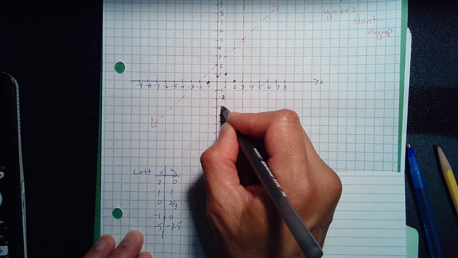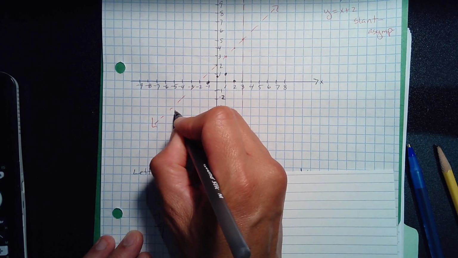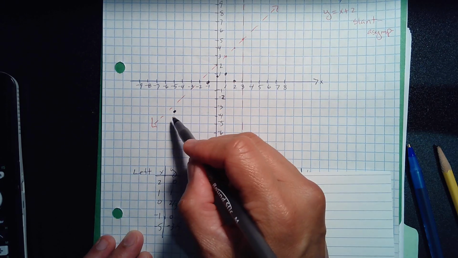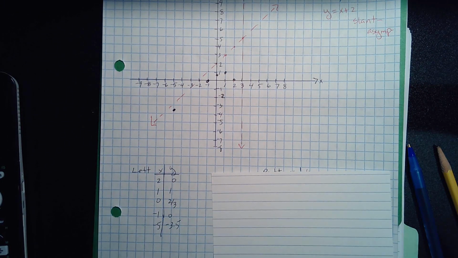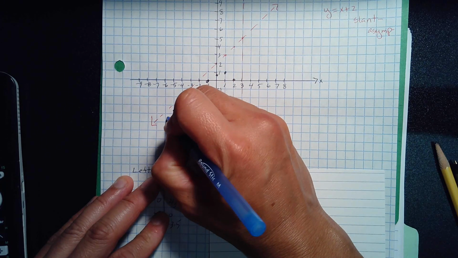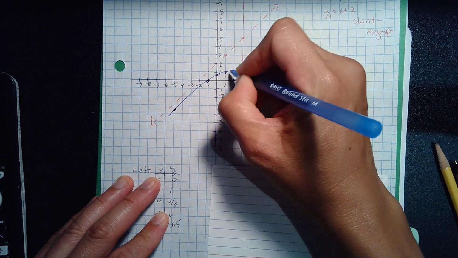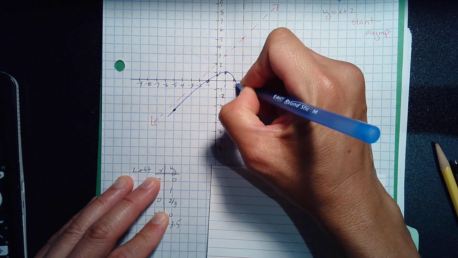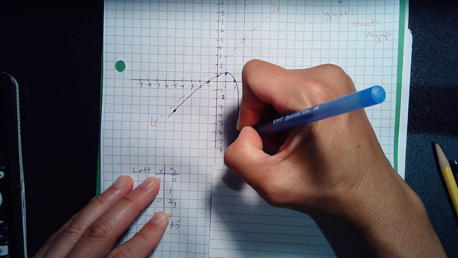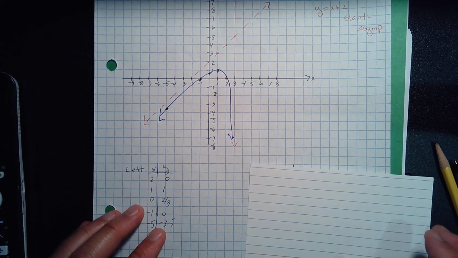So right about here. Look, that's pretty good. It's getting close to our boundary, our asymptote. So if you can see the dots, you're just going to connect them. So there's one part of the graph.